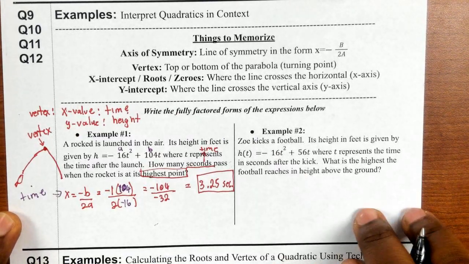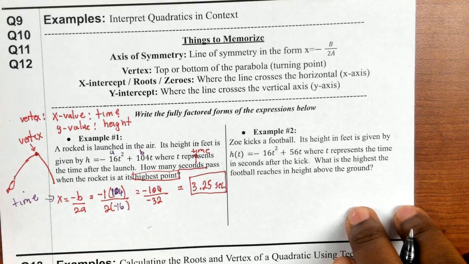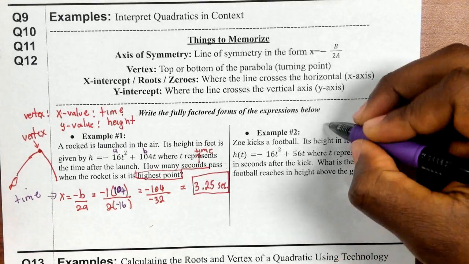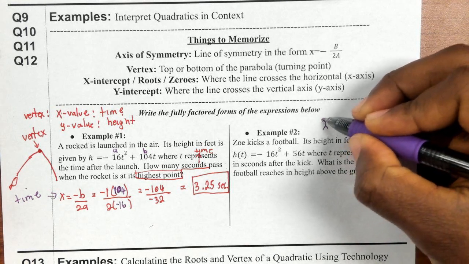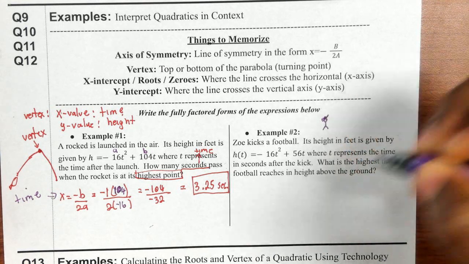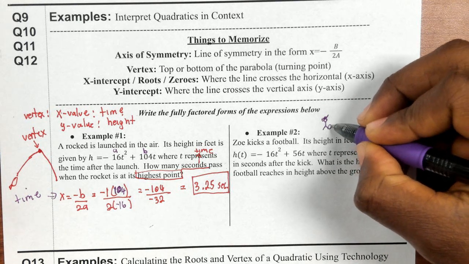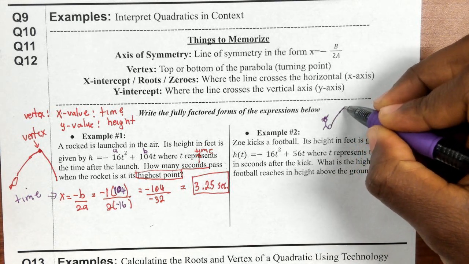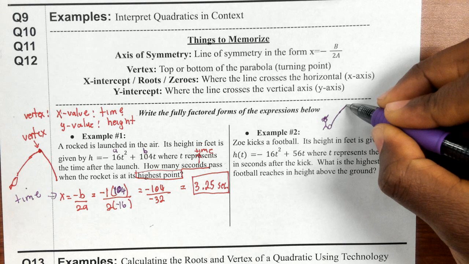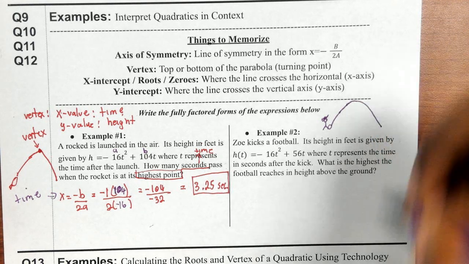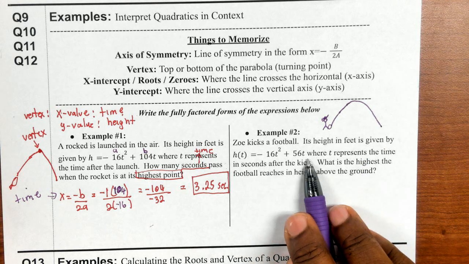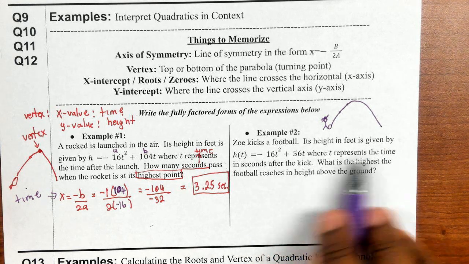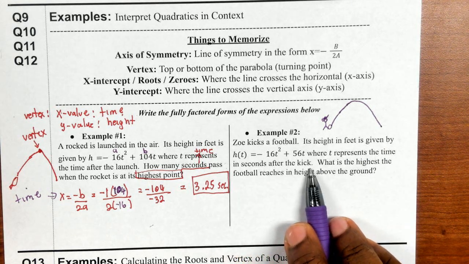So what about the next question? So the next question says Zoe kicks a football. So we have Zoe, and she can have long hair, tall hair, doesn't matter. But Zoe kicks the ball up in the air. But will the ball stay in the air? No. At some point, it has to come back down to the ground. Its height in feet is given by this equation, where t represents the time in seconds after the kick.